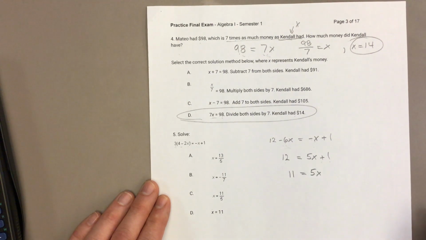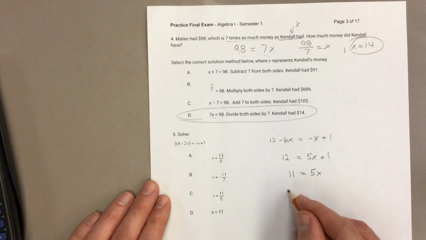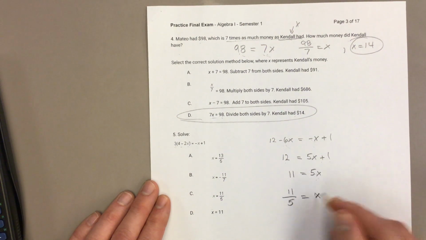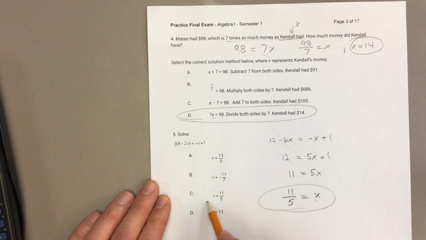Now I want x to be isolated, so I'll divide both sides by 5. So 11 divided by 5 equals 5x divided by 5, which is just x. So x equals 11 over 5 is the answer. That's C. Just in case that didn't get in the video, I want to make sure you see it.